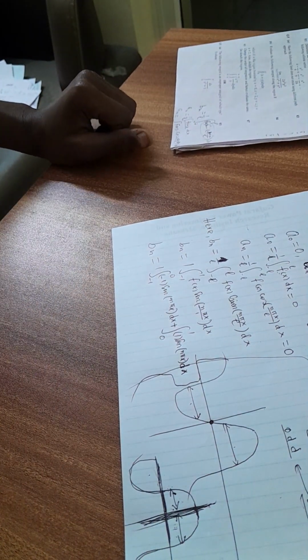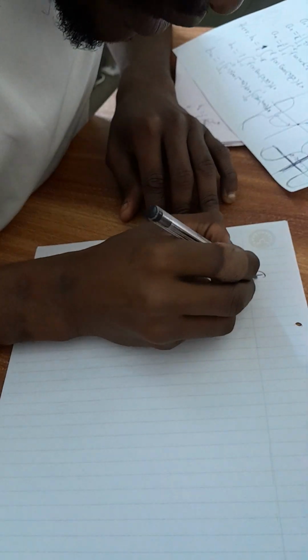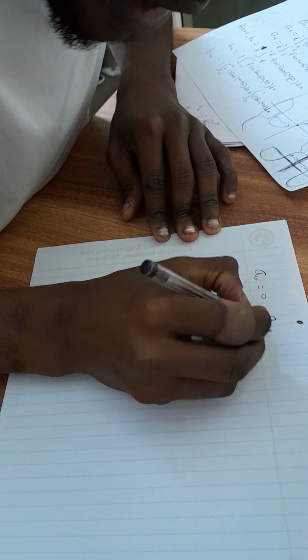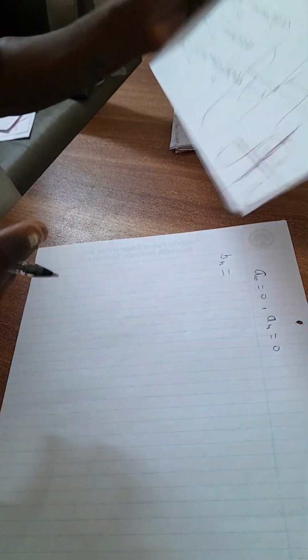Hope you are getting these points. Now we know that a0 is 0 and an is 0. We are just calculating bn. Now let me solve this one.